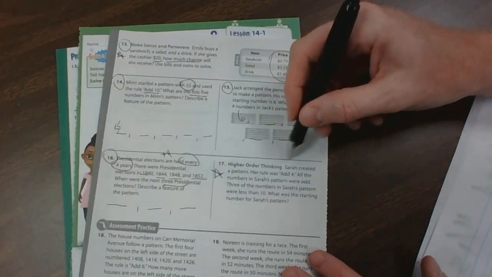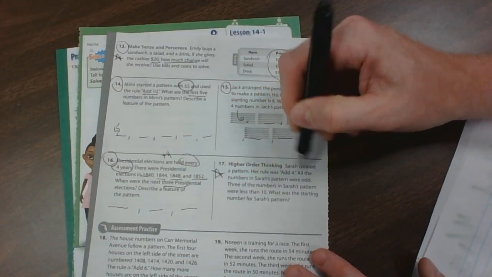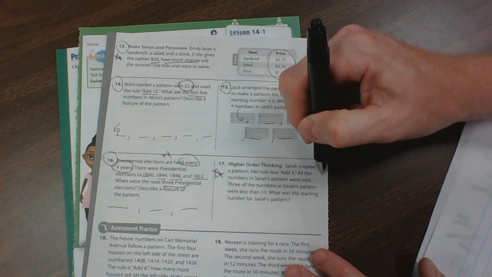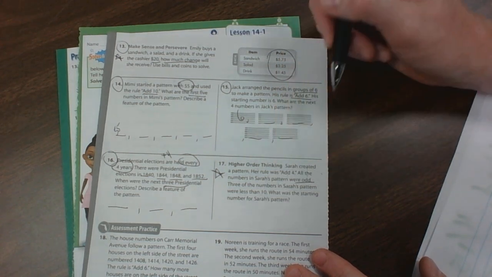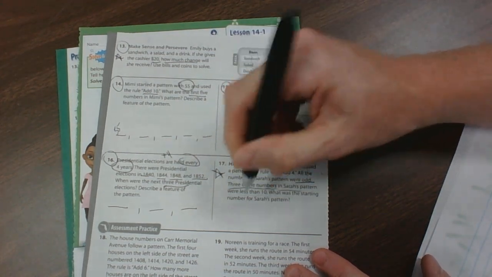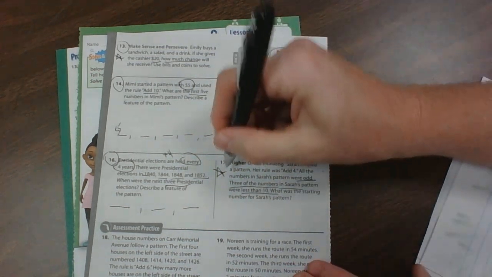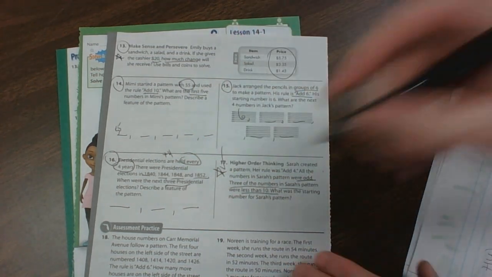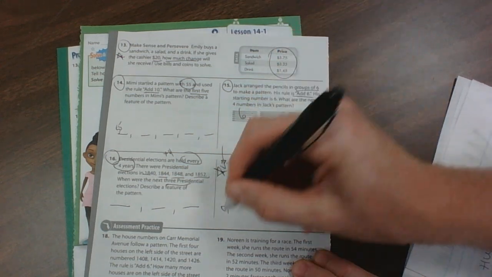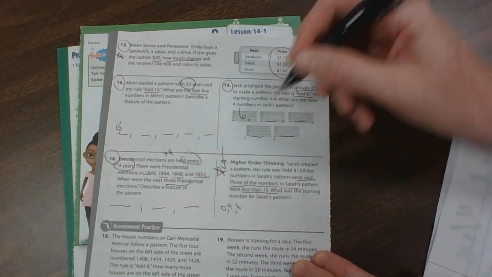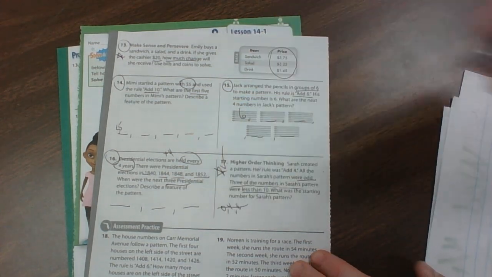Okay? Sarah created a pattern. Her rule was add 4. All the numbers in Sarah's pattern were odd. Okay? So they have to all be odd. 3 of the numbers are less than 10. So we're going to work this one out together, and we're going to check that one off. If we started with the number 0, if we add 4 and then add another 4, what do we have? They're all even. Not going to work.